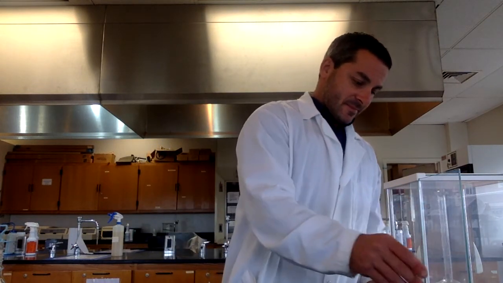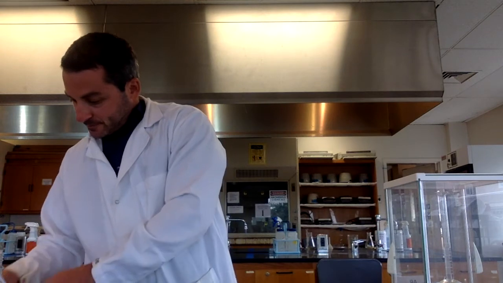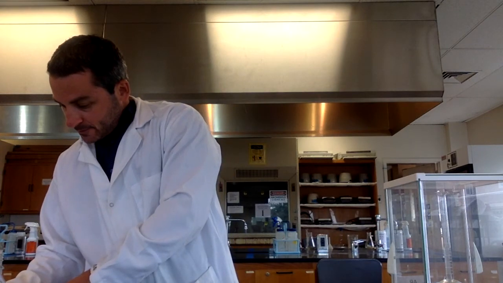Now I can reweigh it with the liquid in there. I get 38.967 grams. So the mass of the graduated cylinder with the liquid in it minus just the mass of the graduated cylinder will give me the mass of the liquid. I can take that mass, divide it by the volume, and I will get the density.